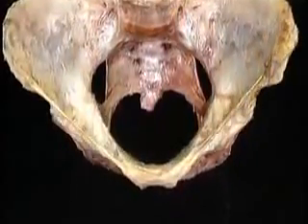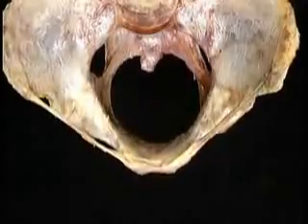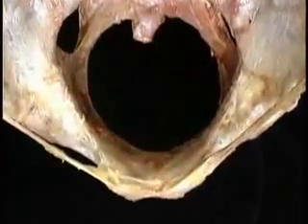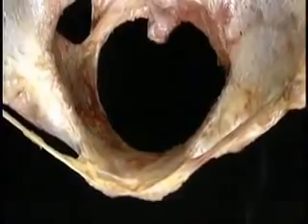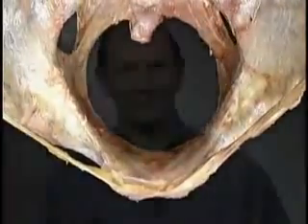Here's the inferior pelvic aperture seen from above. When we look at it from up here, it's not so easy to appreciate the three-dimensional shape of the opening. Now, let's review what we've seen of the bones and ligaments that surround the pelvic cavity.